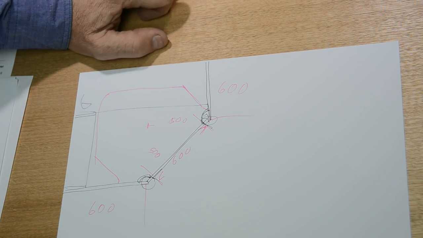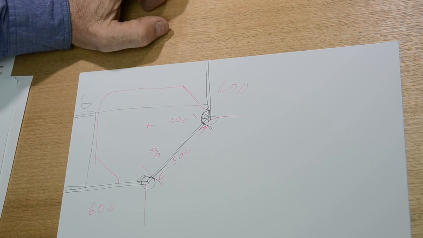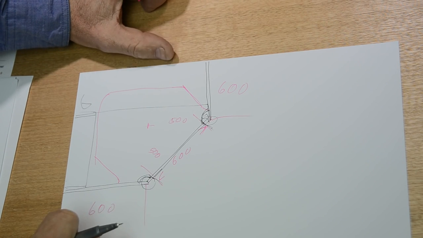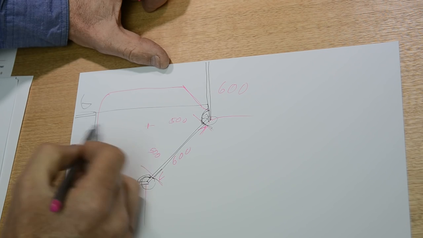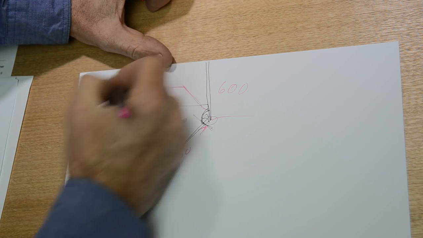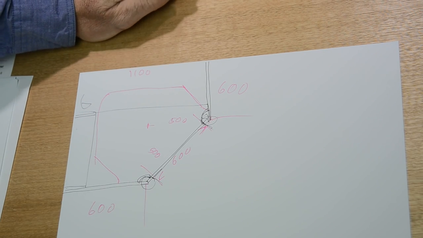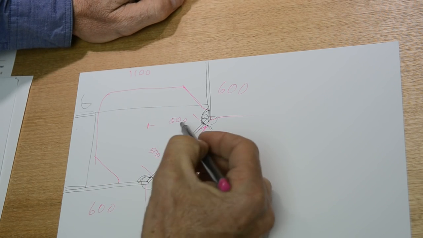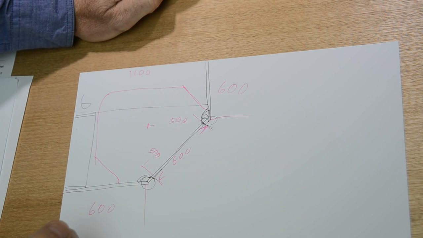And bear in mind, you're not going to be carrying much if you've only got 600mm space. If you can make that distance larger, it's better. But 500 plus 600 is 1100. People ask me to make the corner pantries 900, but 900 only leaves 300 here, which would mean an impossible opening which you can't get through.